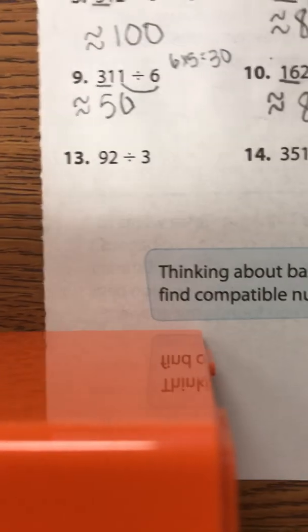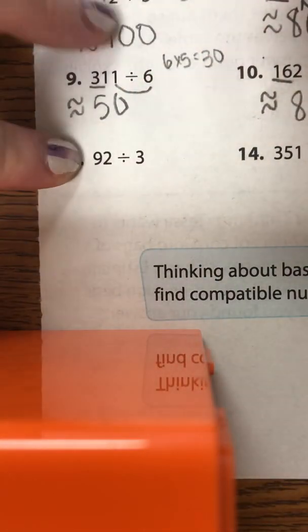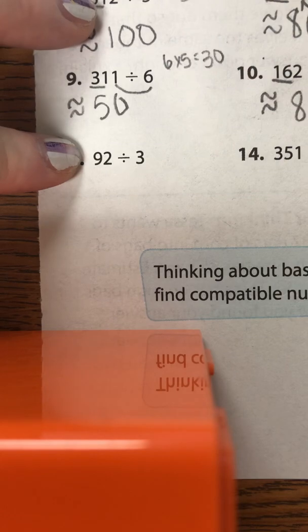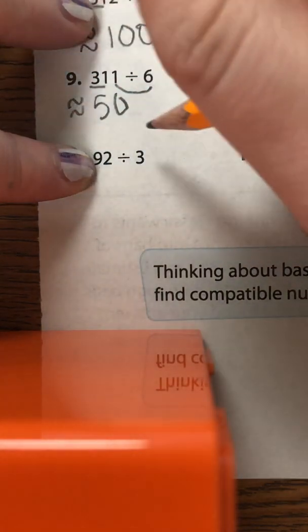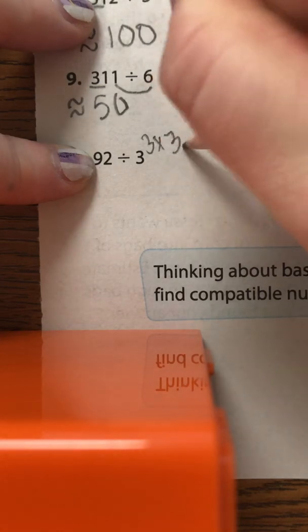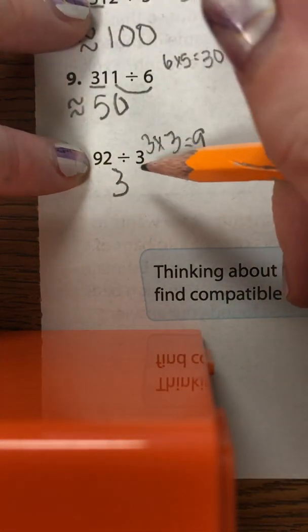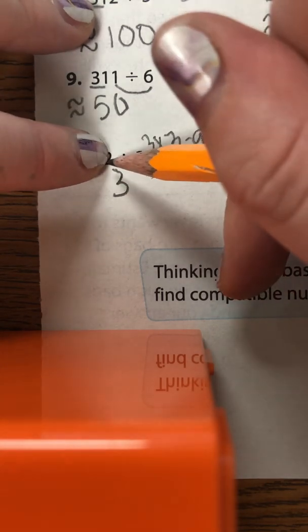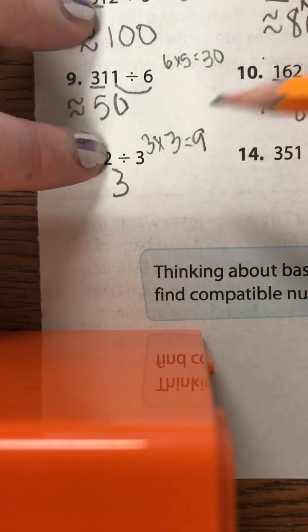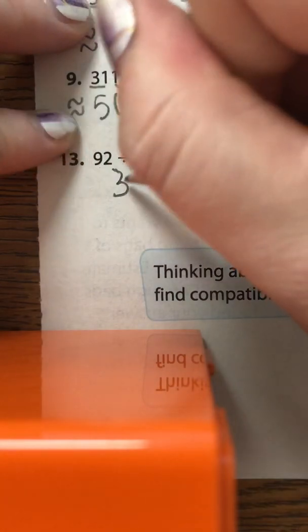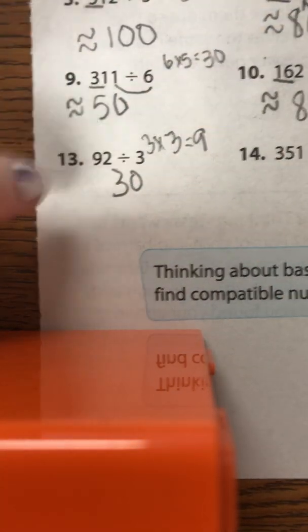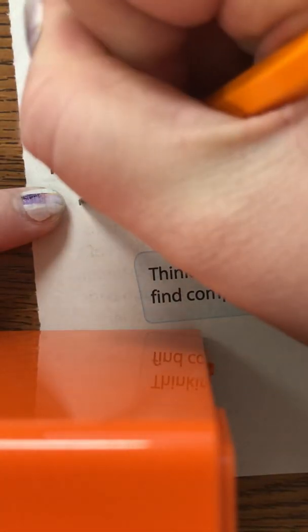Number 13, 92 divided by 3. I don't know why I said it like that. I'm sorry. This one I'm going to look at the first digit. Everybody knows 3 times 3 equals 9. So first I'm going to put a 3 there. That 9 divided by 3 is 3. 2 divided by 3, can't break 2 into 3 equal groups, so I'm going to put a 0 there. 92 divided by 3 is about 30.